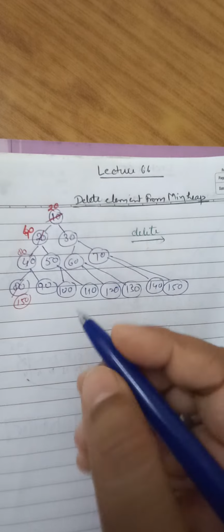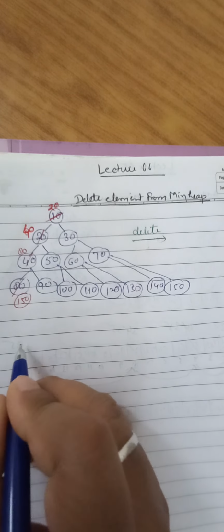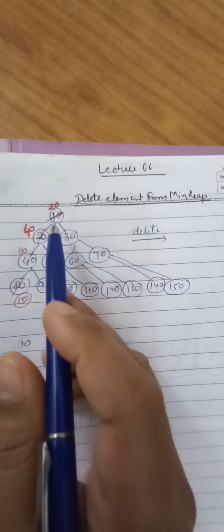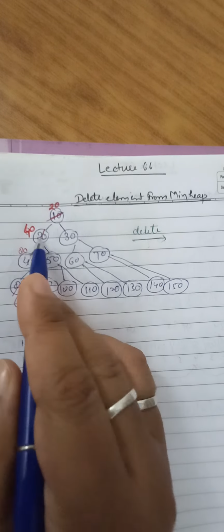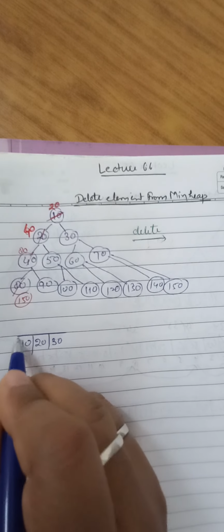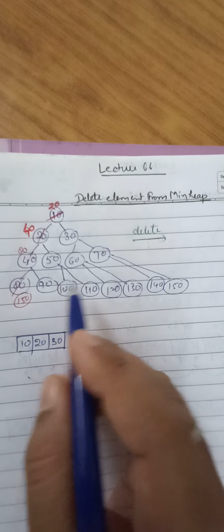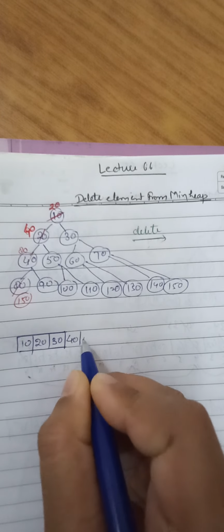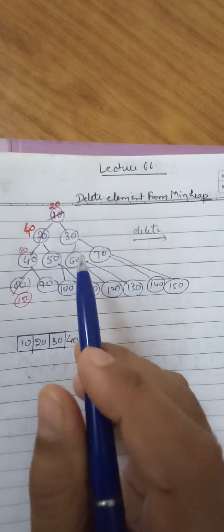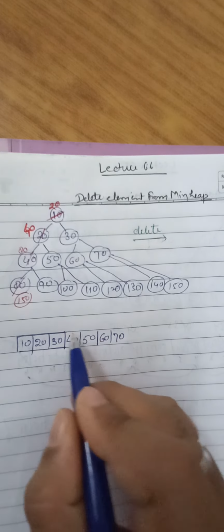Before that we will do it in the form of an array. So we write all the elements from here. Initially we have 10, and the children of 10 are 20 and 30. Then the children of 20 are 40 and 50. Then the children of 30 are 60 and 70.